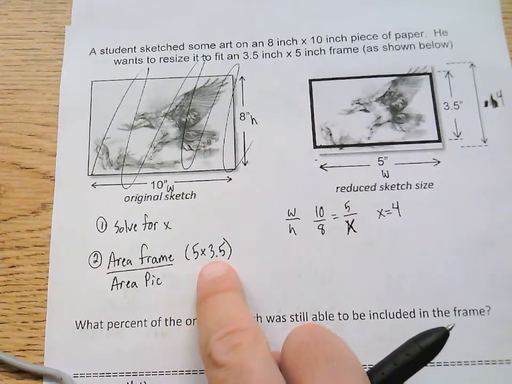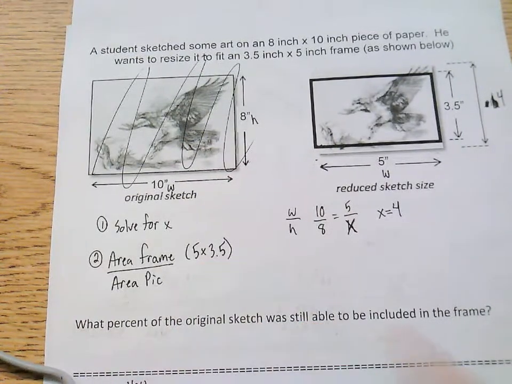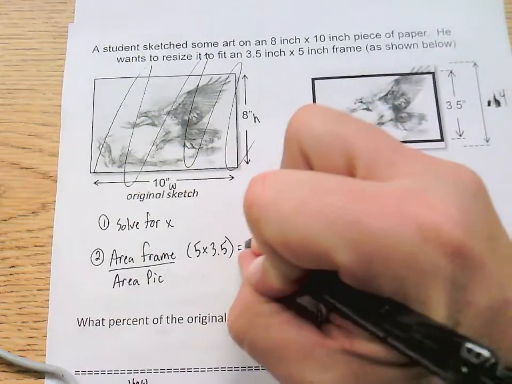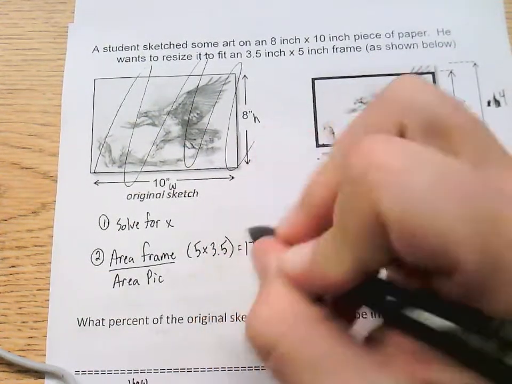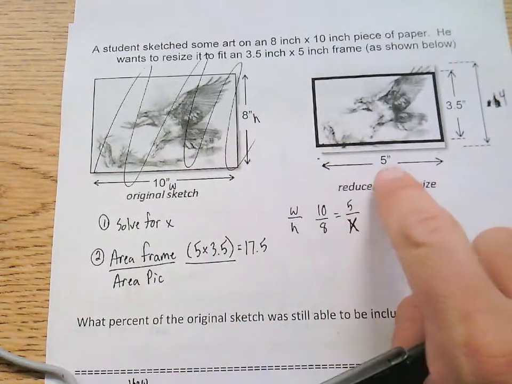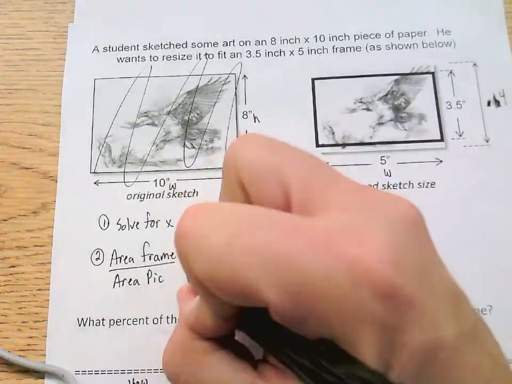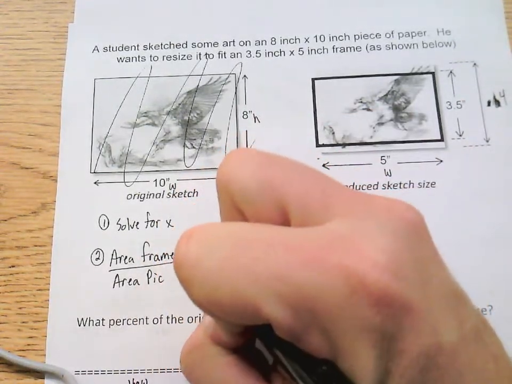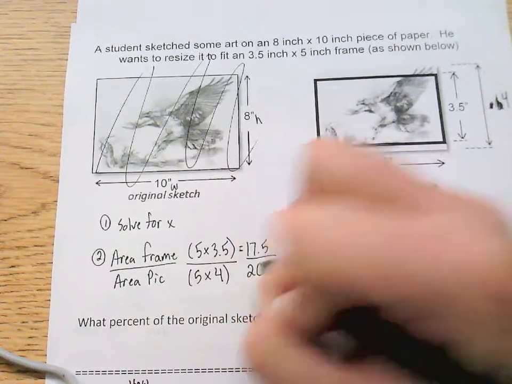It's 5 by 3.5. Okay, so 5 by 3.5 gives me 17.5. The area of the picture is 5 by 4. I know you already know what 5 times 4 is, I'm just writing it out. This gives me 20.